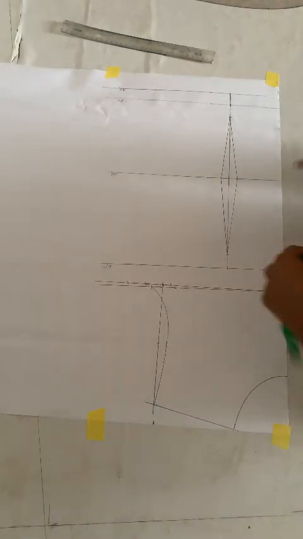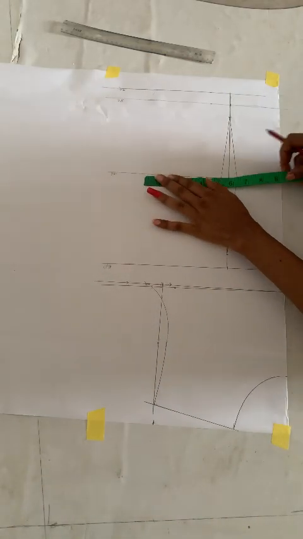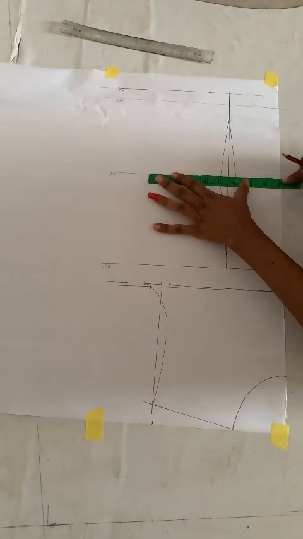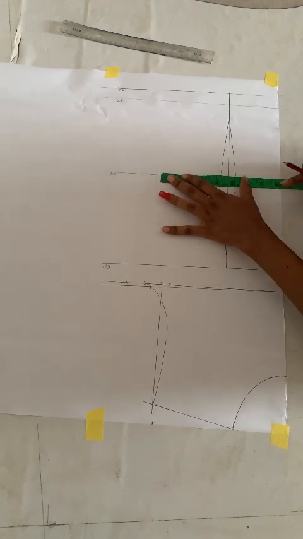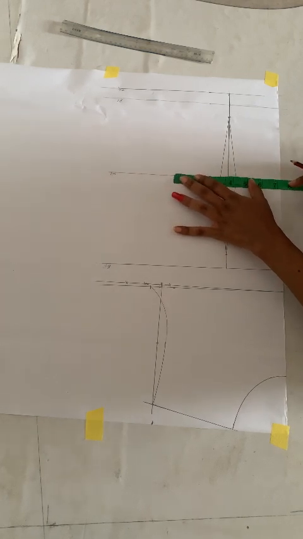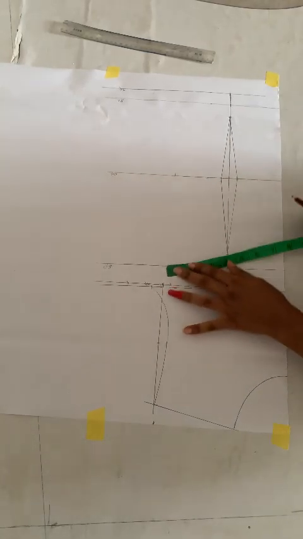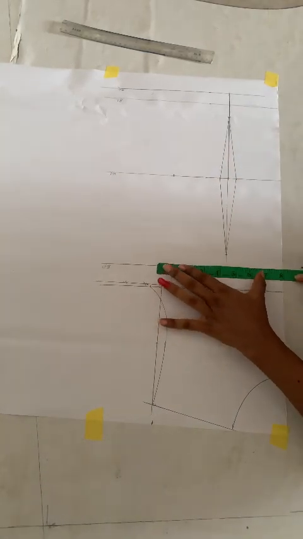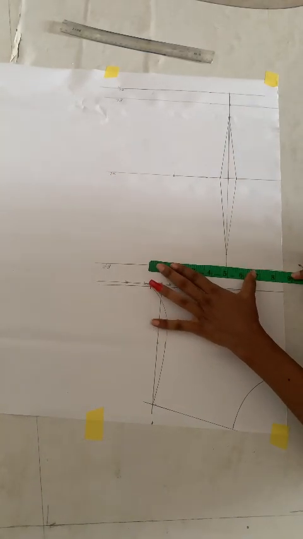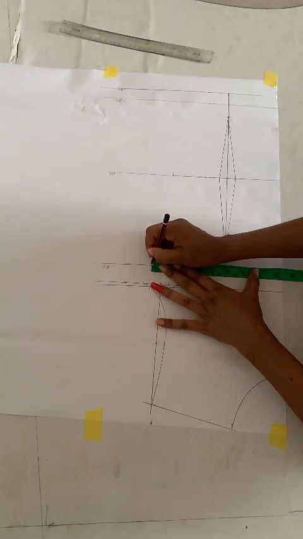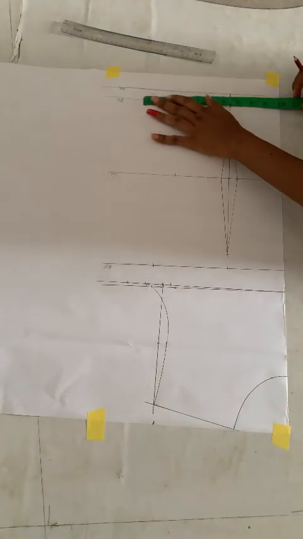After that, the next thing I'm going to do is to take my horizontal measurement, that is our round body measurement. So my waist measurement is 29. 29 divided by 4 will give me 7.25. So I'll come here. My bust measurement is 33. 33 divided by 4, that gave me 8.25. So I'll come down here at the end point.